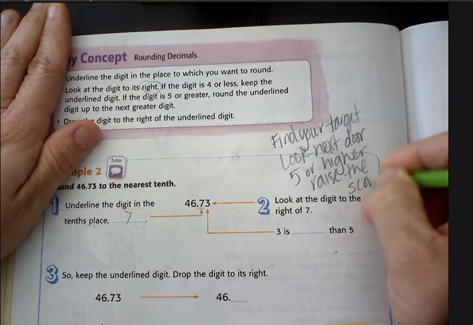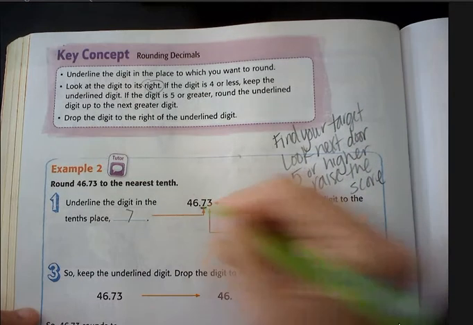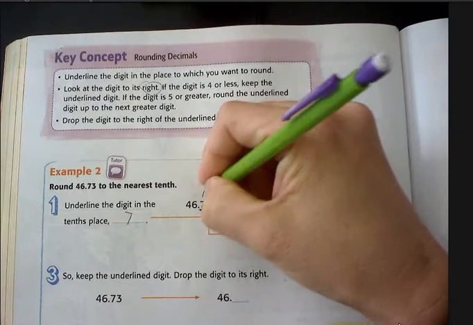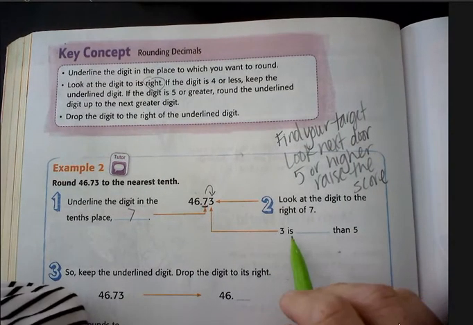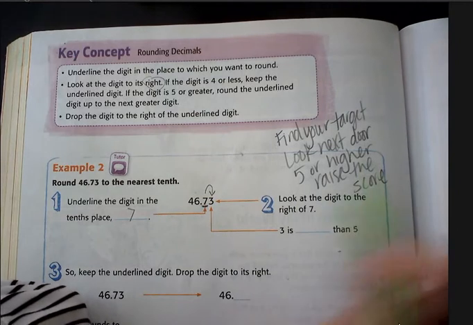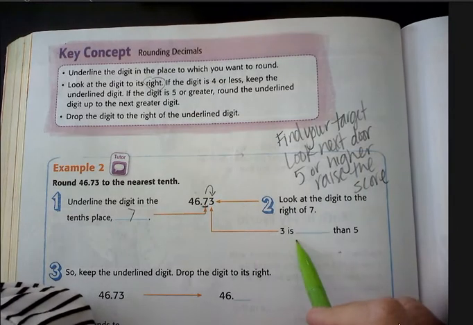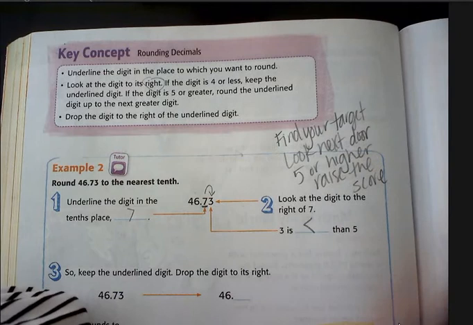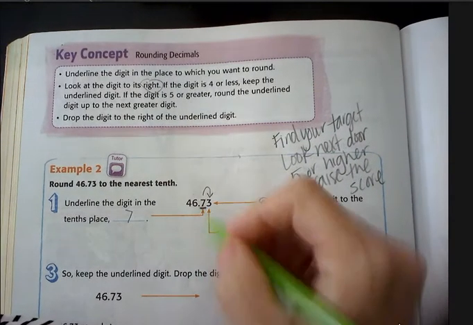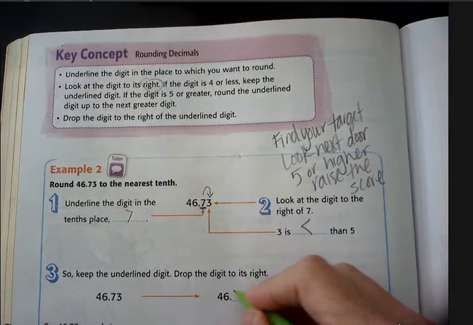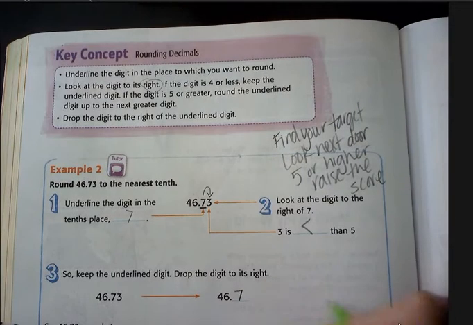So we find our target, we underline it, we look next door. We look at that 3, and 3 is, look next door, 5 or higher, raise the score. Is 3 higher than 5? No, it's less than 5. So we don't raise the score. We keep the underlined digit, 46.7, and anything after that, we drop.